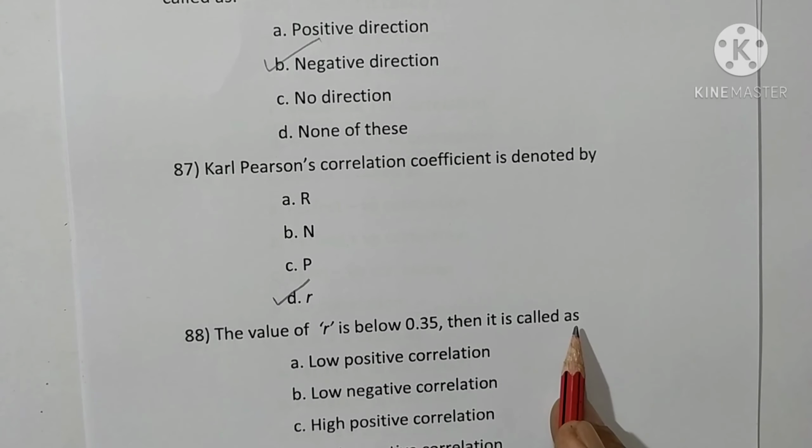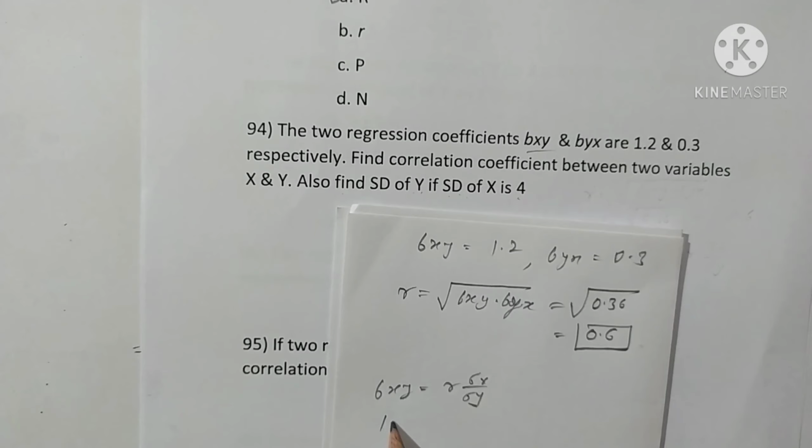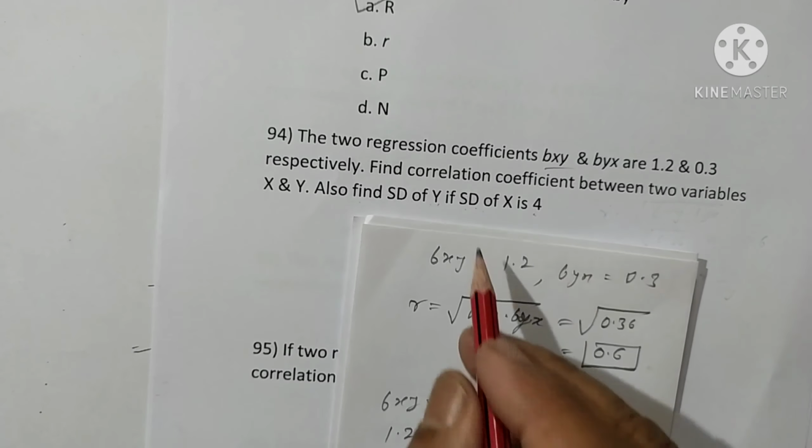If SD of x is given, we know that the bxy formula is r into sigma x upon sigma y. Putting the values, bxy is 1.2, r is 0.6, and SD of x is 2.4, and sigma y is to be found. So 1.2 equals 0.6 into 2.4 upon sigma y. Here sigma y is equal to 2.4 upon 1.2, which is 2. Answer is 2. First answer is 0.6 and second answer is 2. See in options: 0.6 and 2. Option C is correct.